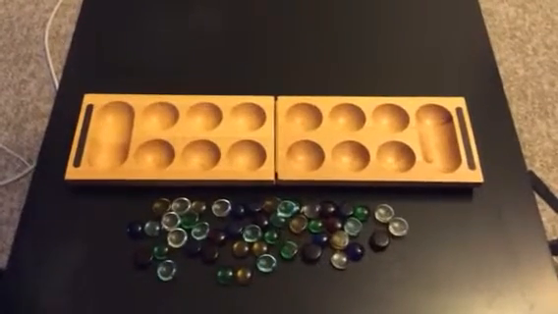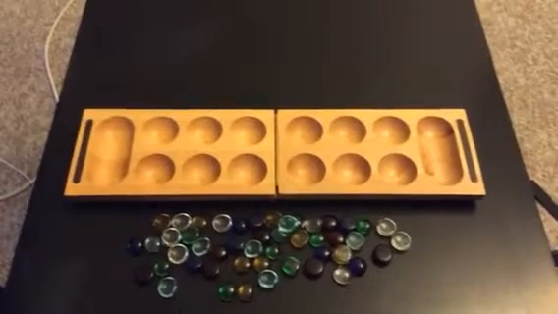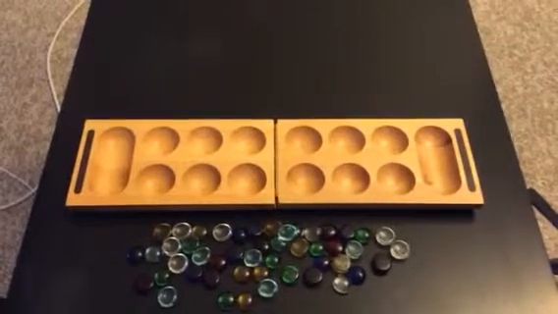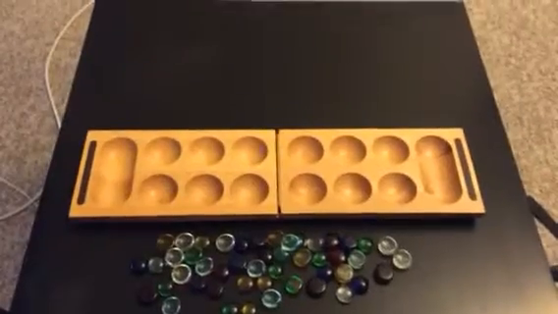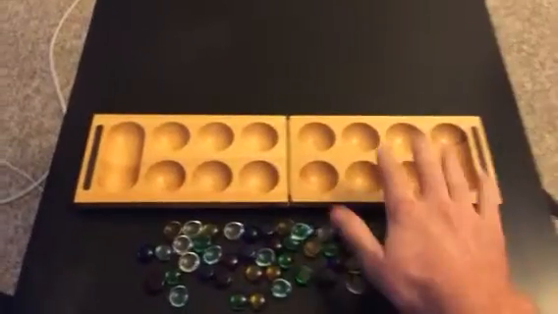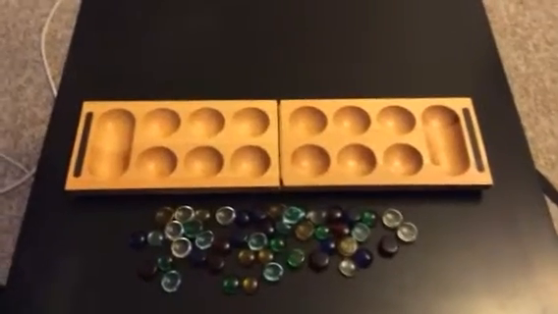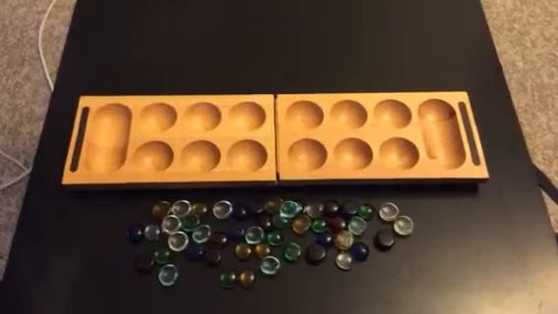But for now I actually wanted to use it just to quickly recap how we can model our fractions that we're learning in class today. So we're learning about addition of fractions and multiplication of fractions and a fraction of another fraction. And I thought this Mancala game would be a good way to quickly review how we represent our fractions.